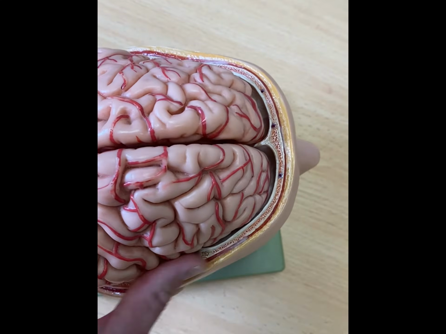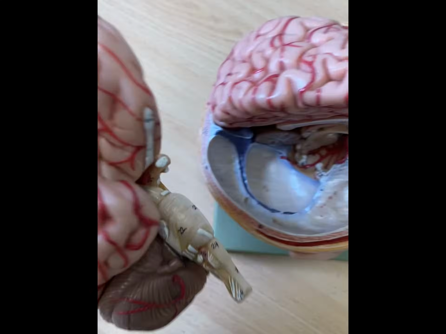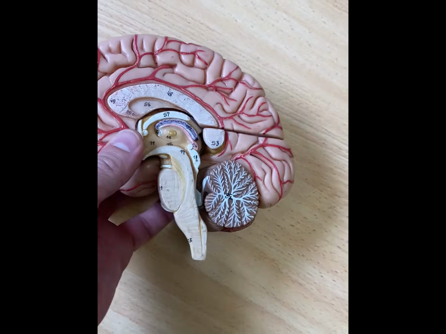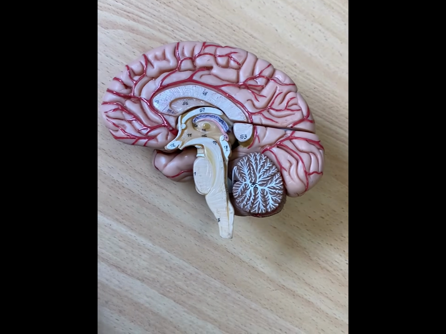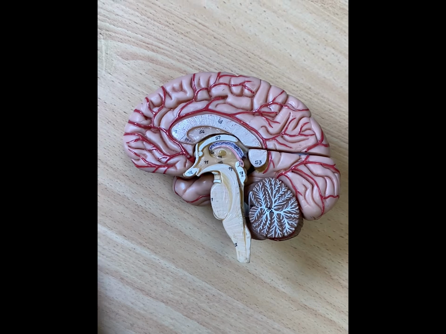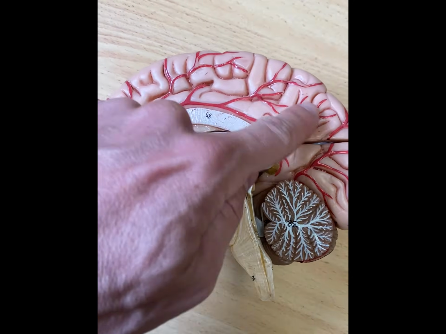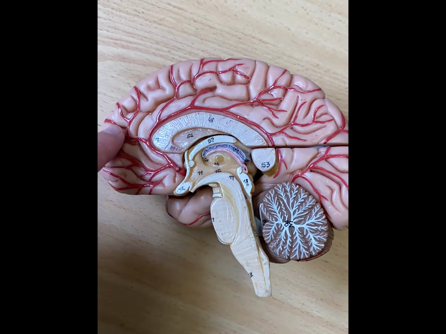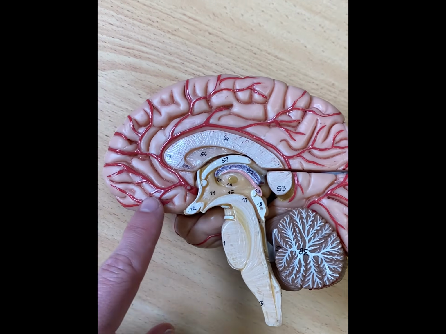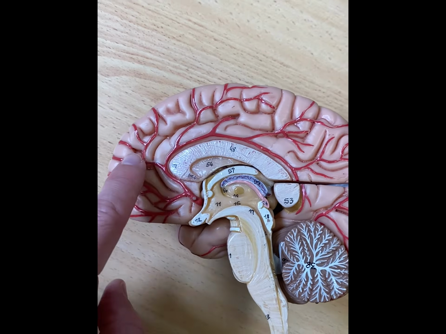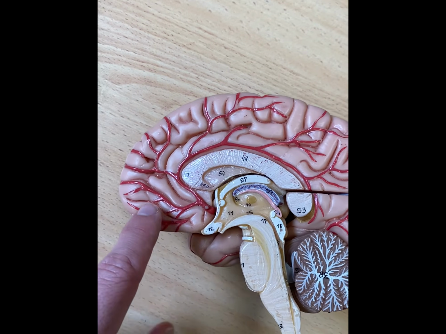Now let's just take a single hemisphere of the brain out and focus on this. It's a mirror image of the other side, so we can just look at this one side and go through some structures. First of all, you can see the cerebrum. The cerebrum is the largest portion of the brain itself, and you can see all the various blood supply, the vascularity associated with it.